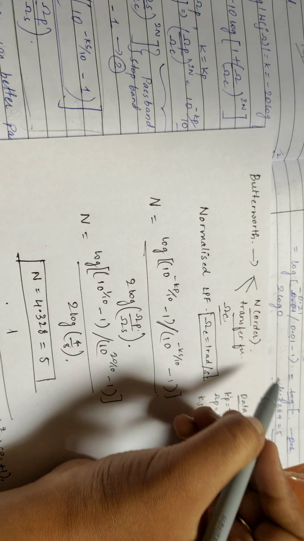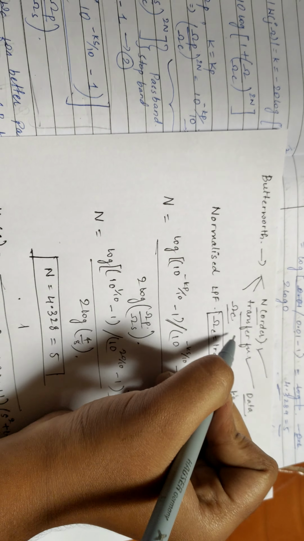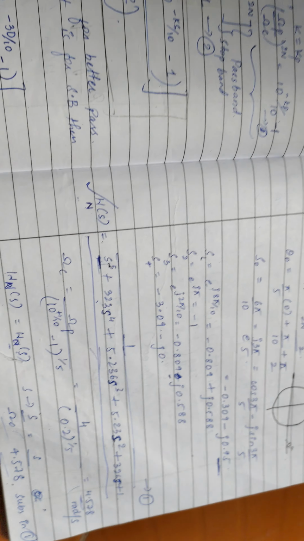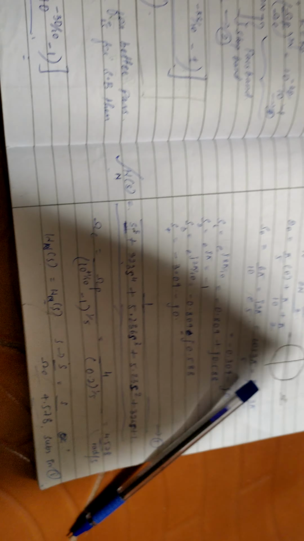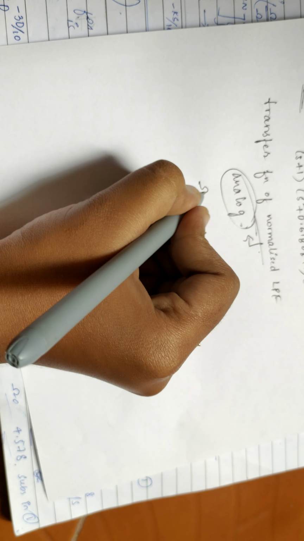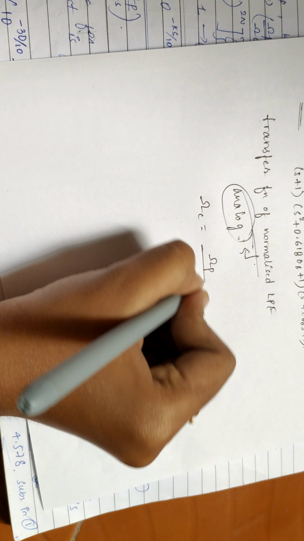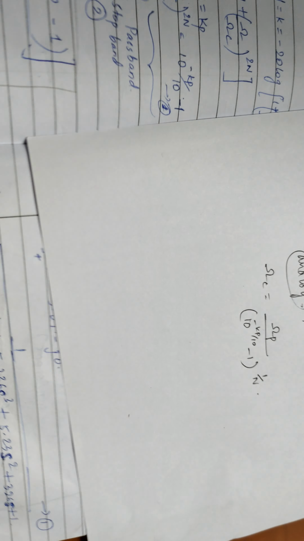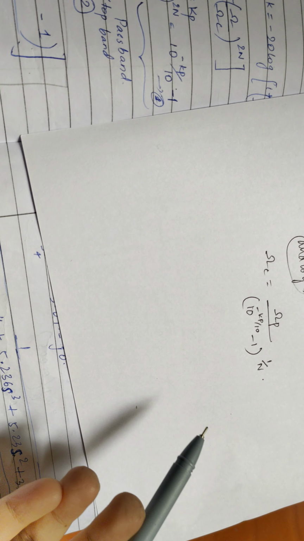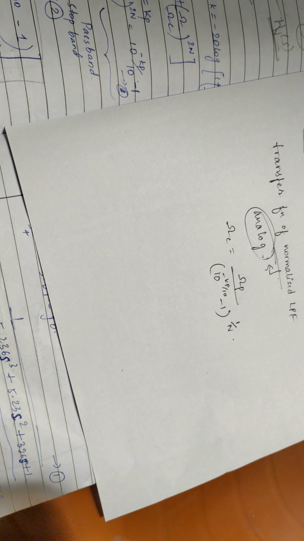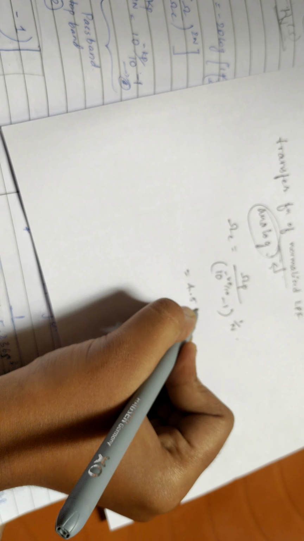As I said, after we found the order, we found the transfer function. After this, we have to find the cutoff frequency. So the formula of cutoff frequency is omega c is equal to omega p divided by, 10 power minus Kp by 10 minus 1, whole power 1 by n. So this is the formula of omega c. When you find this omega c, you will get 4.58 radian per second.